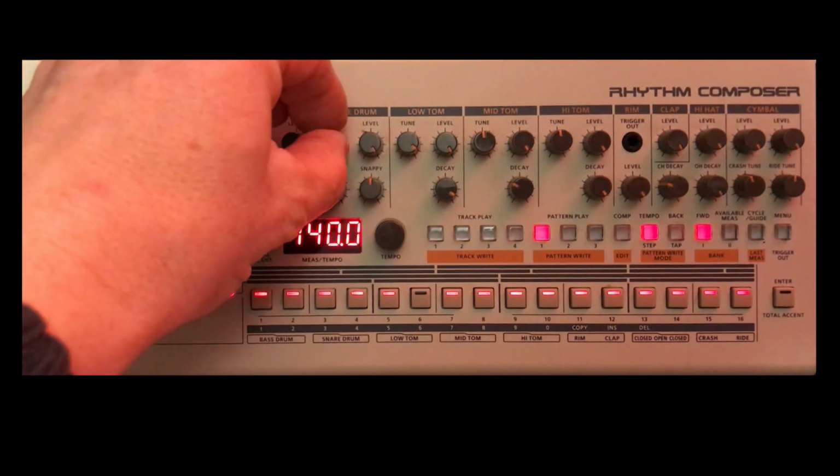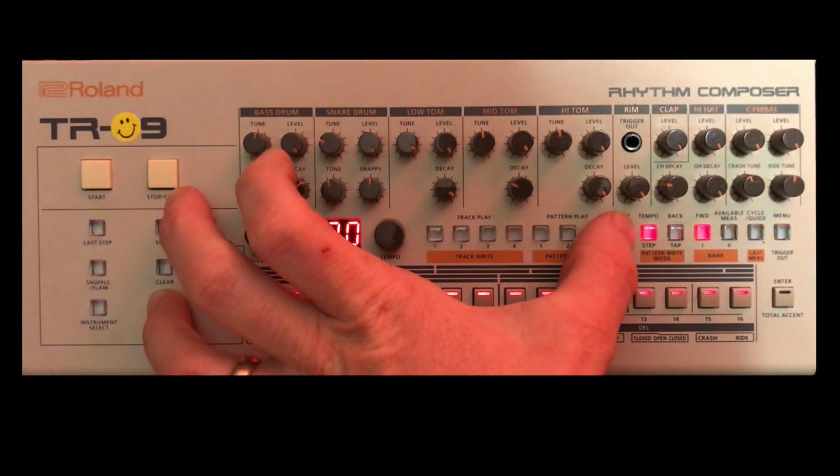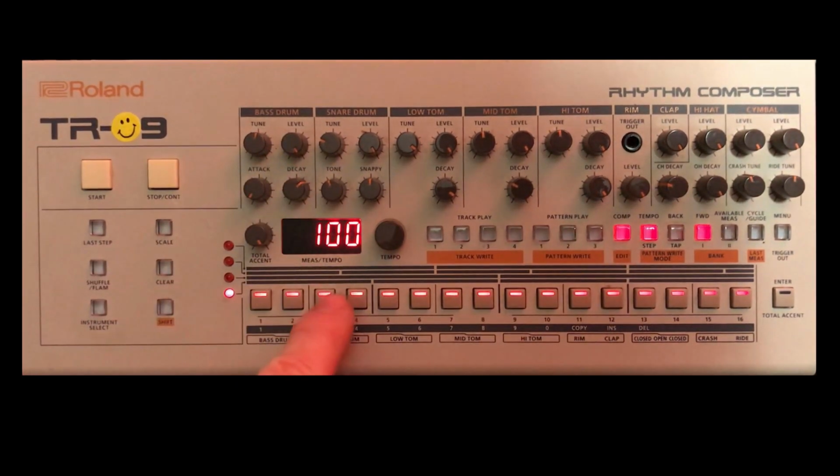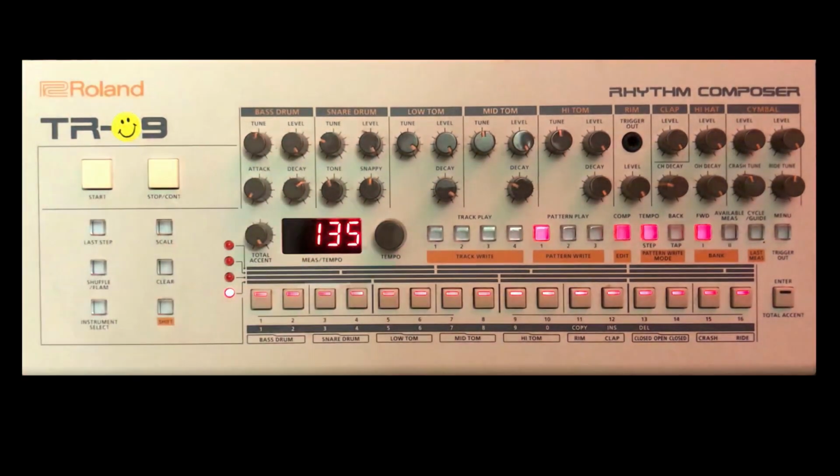Why is that level on? I think my level's turned down on my snare drum. So if we go to edit, the gain on the snare drum, there we go. It was set quite low.